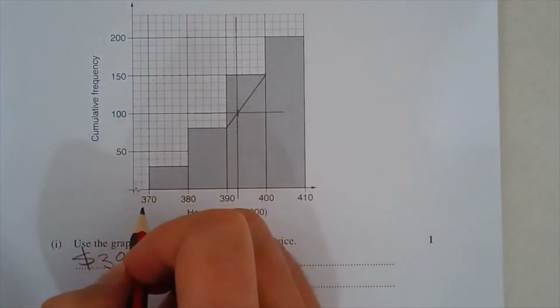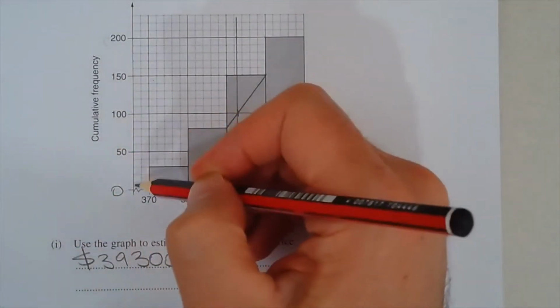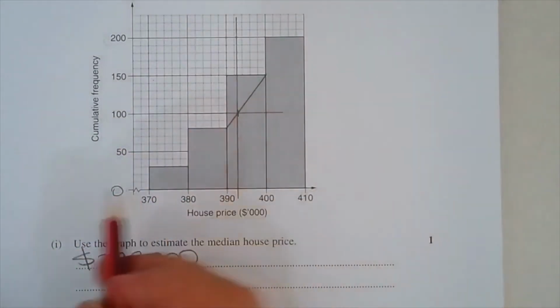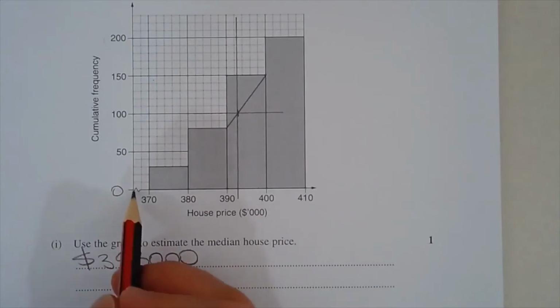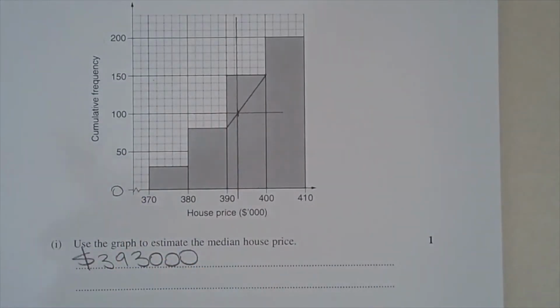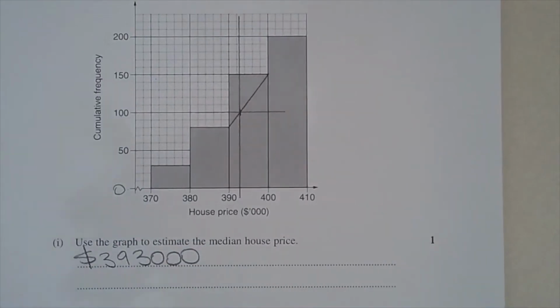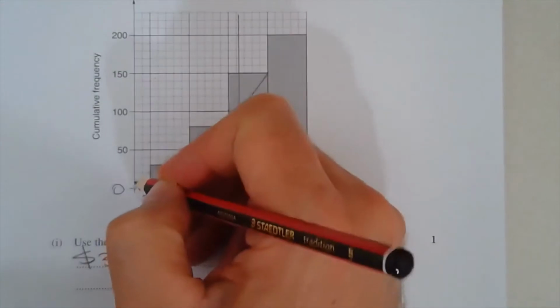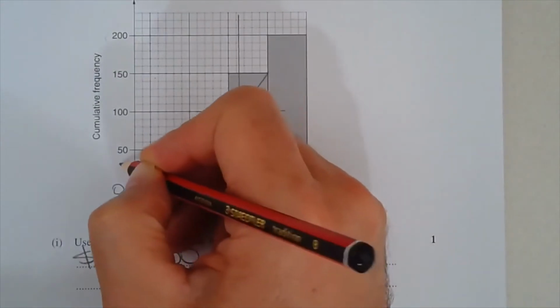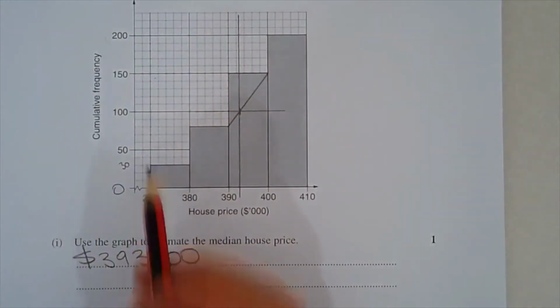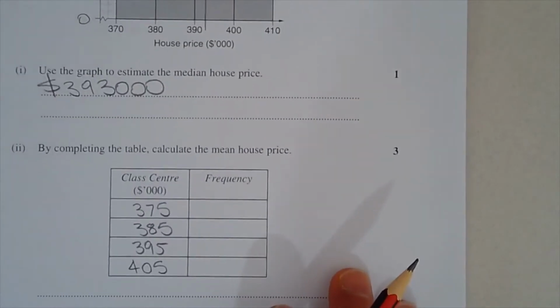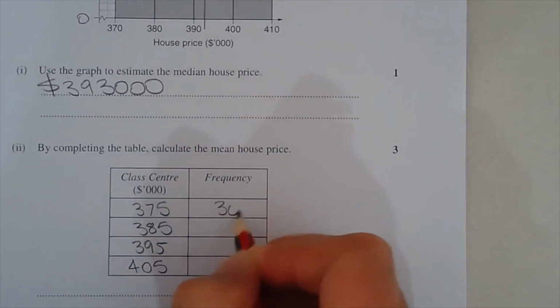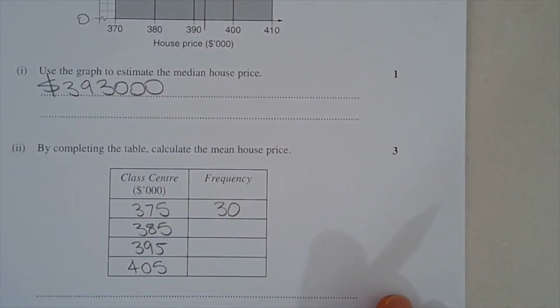Actually no, that'll be 0. So 10, 20, 30, 40, 50. Yep, that'll be the 0. Just be careful: because of that symbol there, the x-axis does not start at 0, but the y-axis does. So be very careful there. So we've got 10, 20, 30. This is where a lot of the work is, in fact. So there's 30 houses in that class.